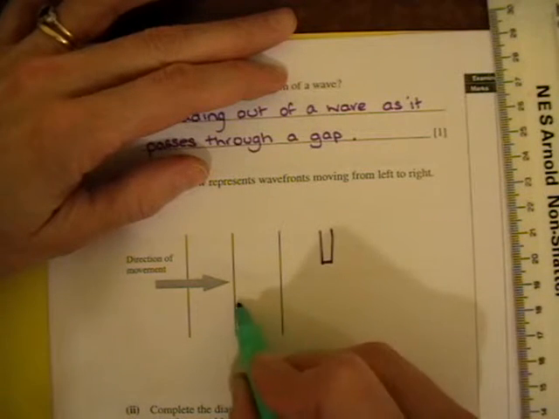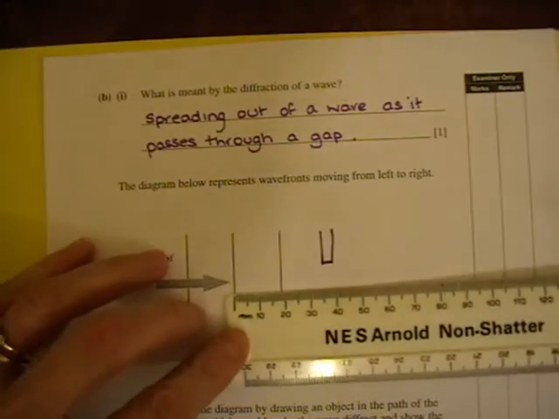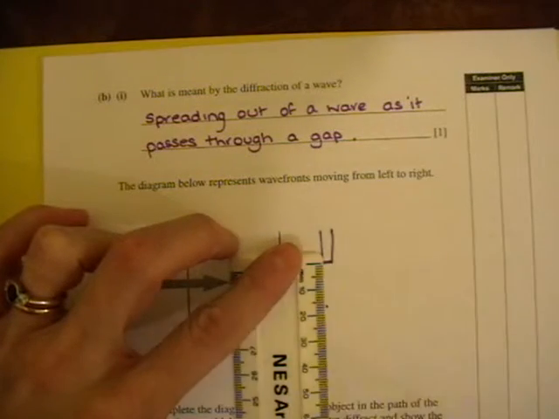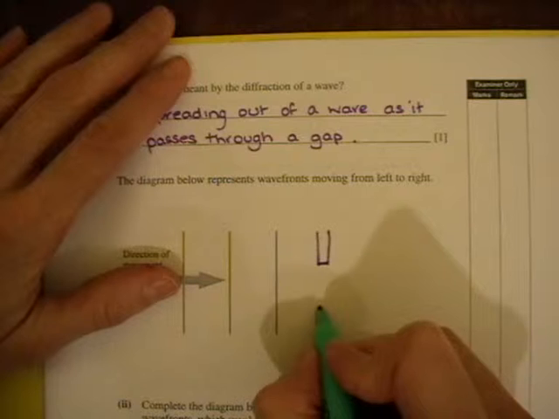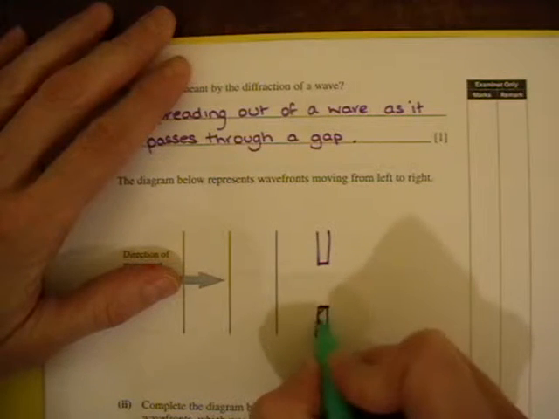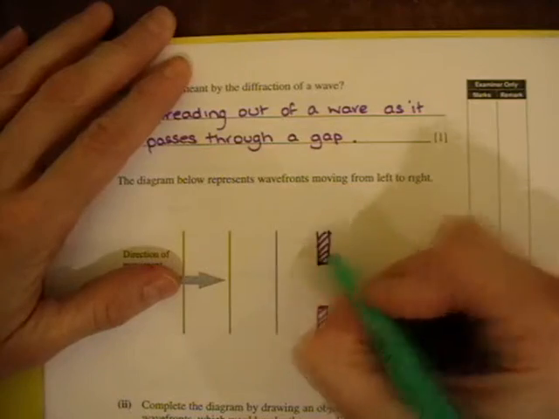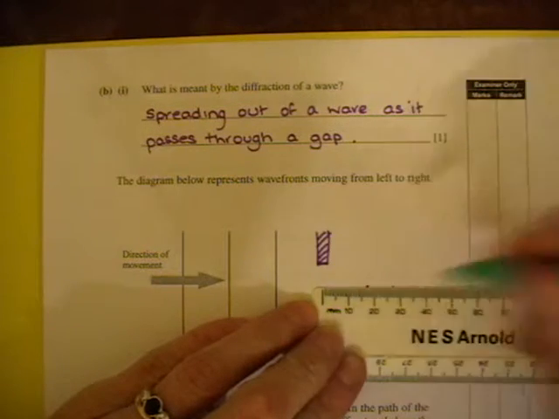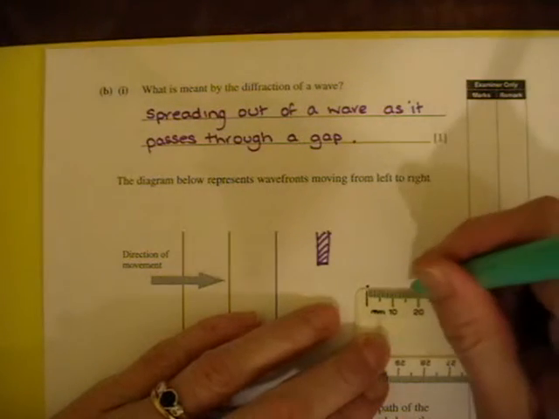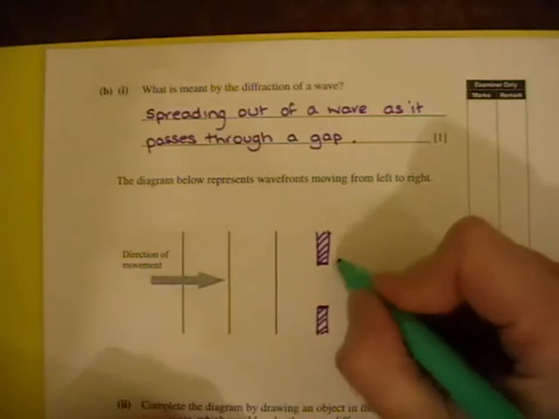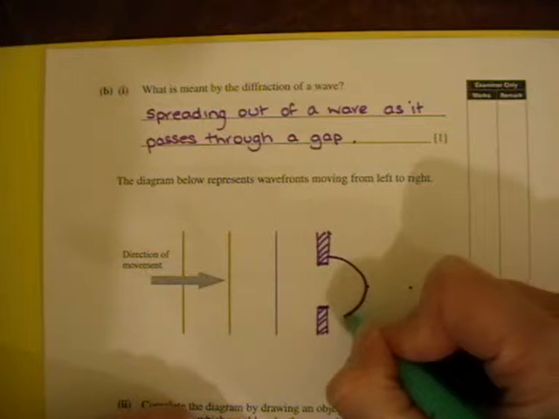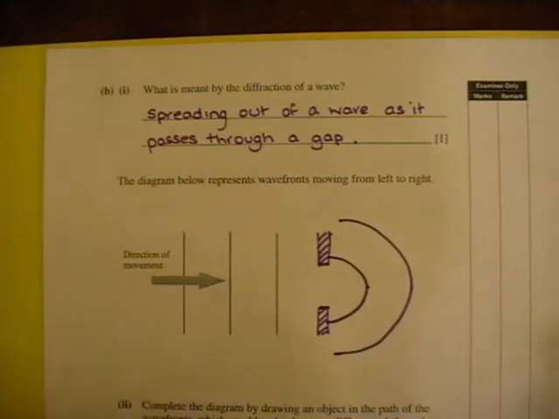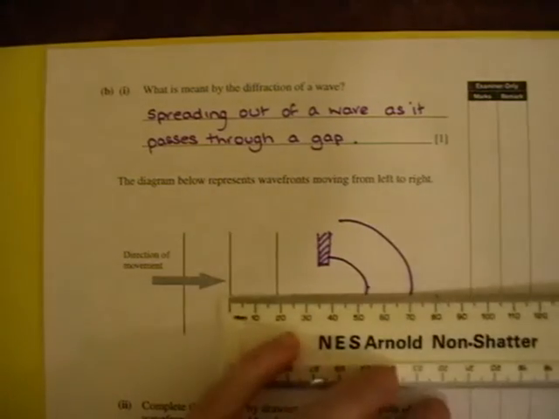And I want to make the size of my gap about that size there, which is approximately 17 millimeters. So I'm going to make the size of my gap about the same. The reason I'm doing that is so that we can get the nice round diffraction pattern that you've seen before. So that's the barrier or the gap. And the wavelength we said there was about 17 millimeters. And so we're going to have our waves roughly about 17 millimeters apart and try and make them nice and even. So a nice circle here, something like that, and then another one. Something like that. And they should be able to see that you understand that the wavelength is more or less the same.